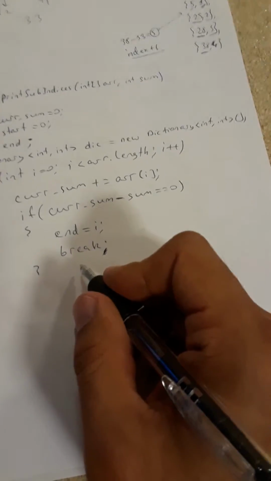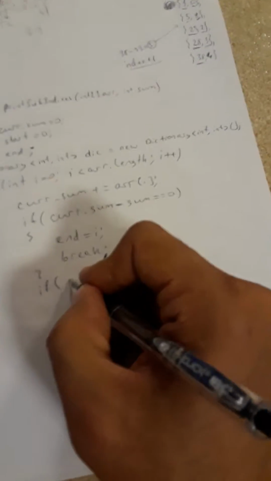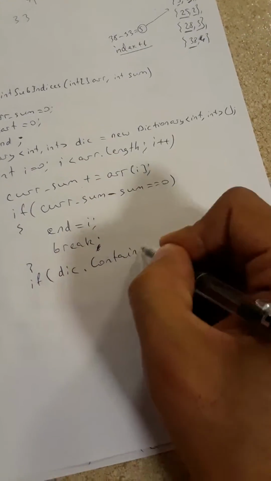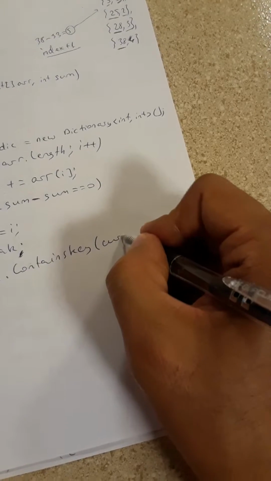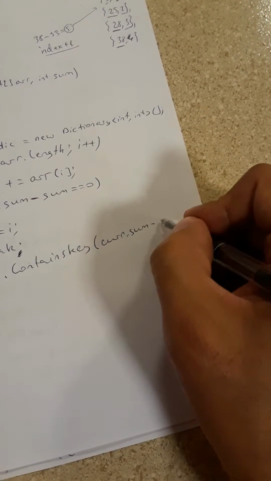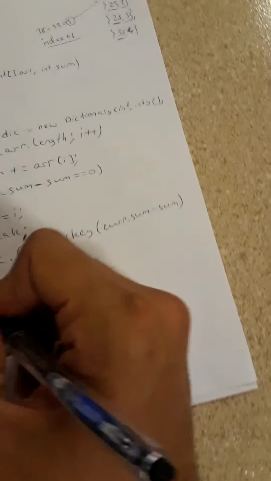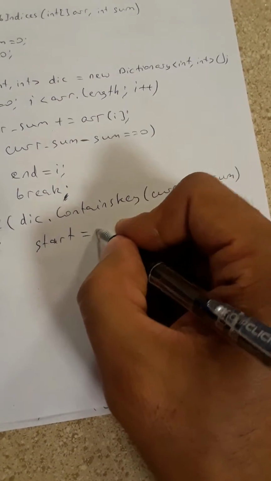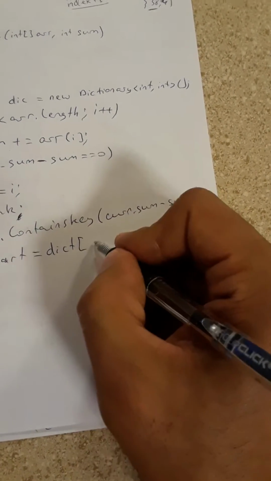and if it's not equal, I will just go further and check if my dictionary contains such a key, current sum minus target sum. If it contains, I will just define my start index with the value from the index at this particular key.